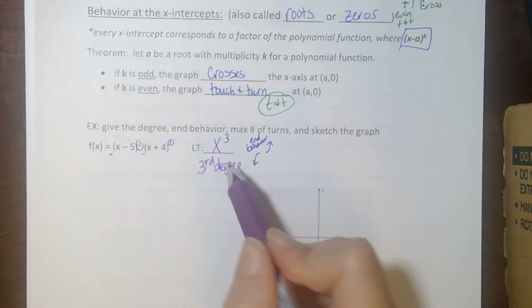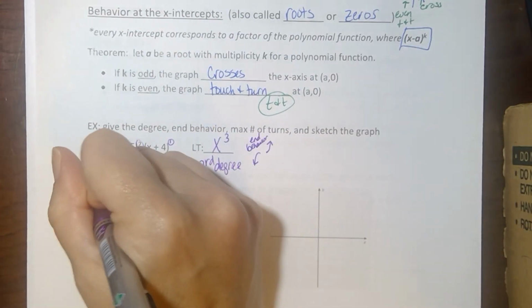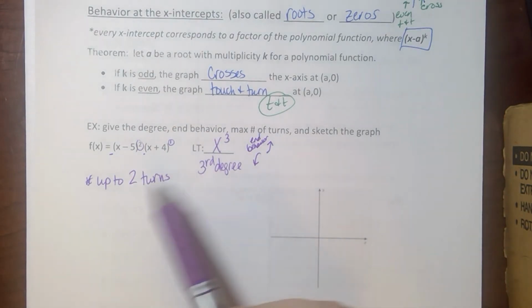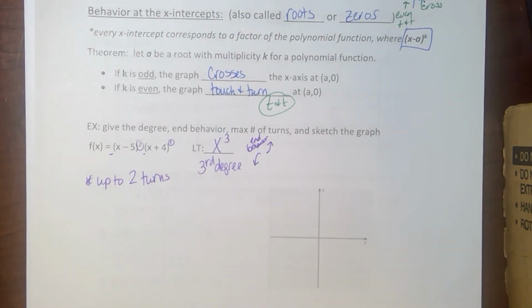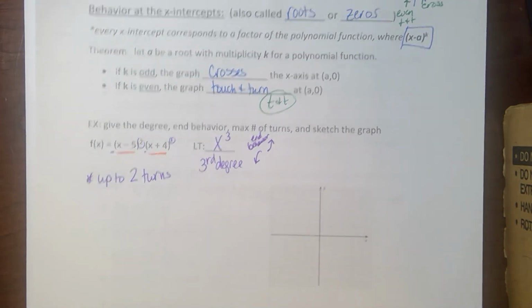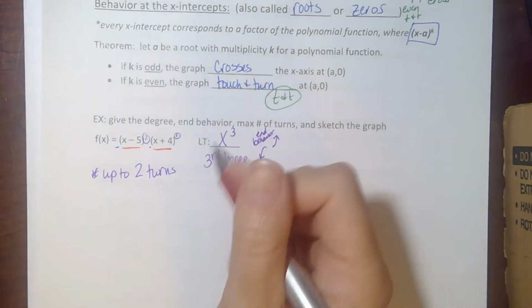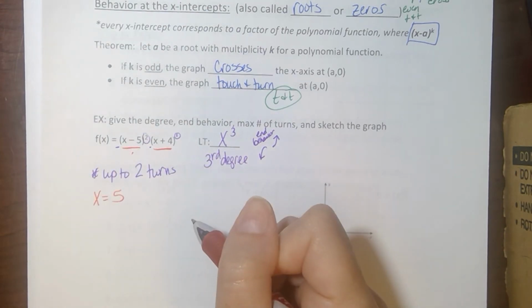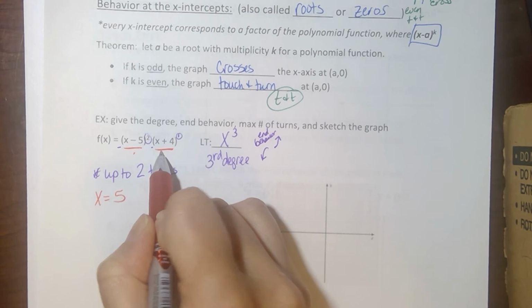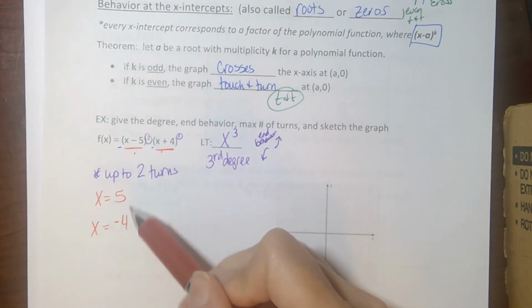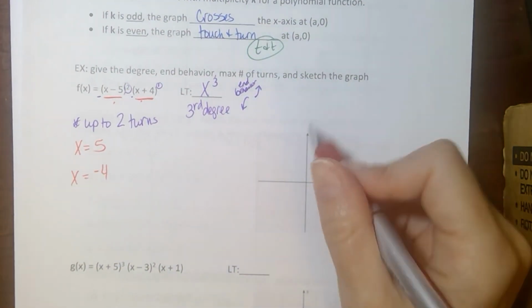What else do we know based on this leading term? Well, we know that I can have up to 2 turns because the number of turns is 1 less than the degree. Now I'm going to focus on my factors. Well, my factors are x minus 5 and x plus 4. I have 2 unique factors. If I set this first factor equal to 0 and solve for x, I get a positive 5. If I set this second factor equal to 0 and solve for x, I get a -4. Those are going to be the values that are x-intercepts or roots of my function.